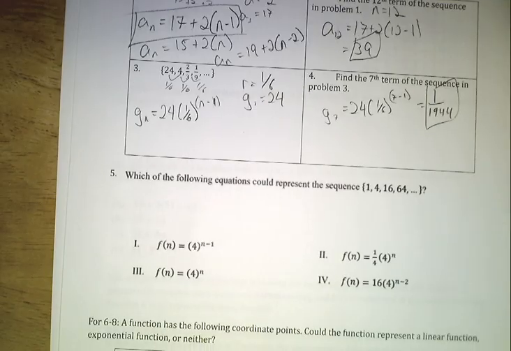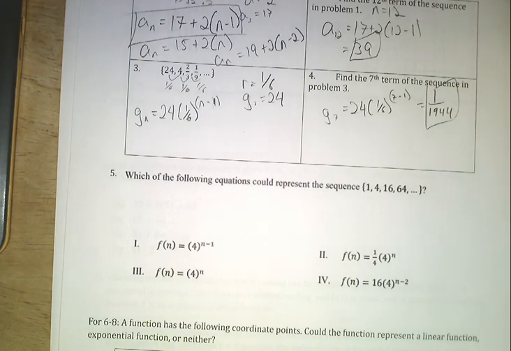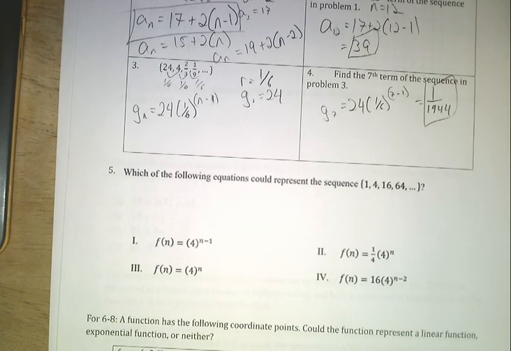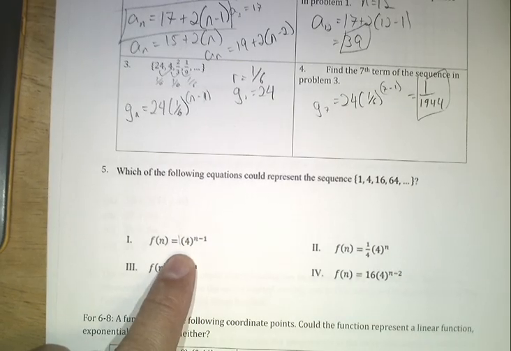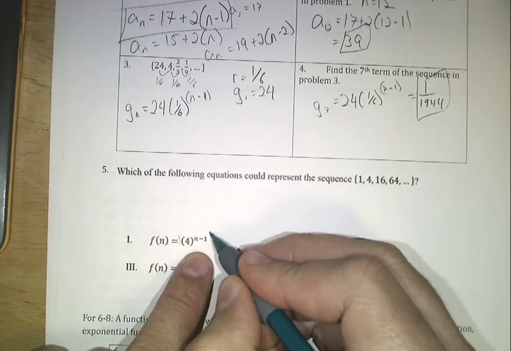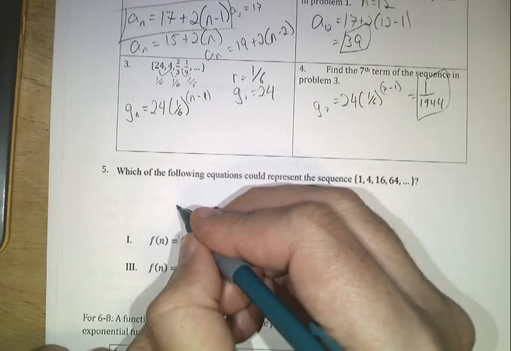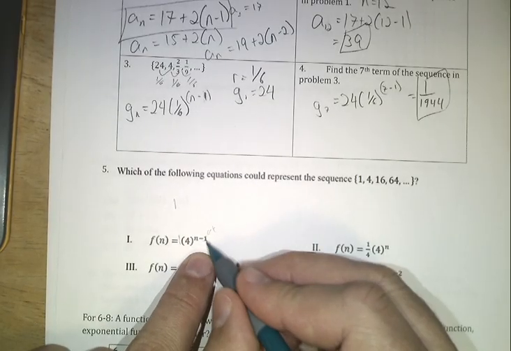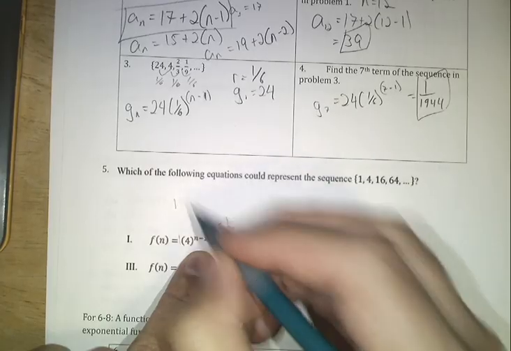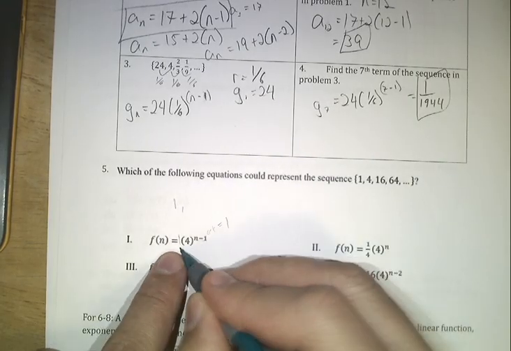Okay. Which of the equations could represent the sequence? Now, this one it didn't say select all that apply, but it's select all that apply. So looking at this one, there is an understood 1 here, and this is a 1 right here. So this is our k. Since k equals 1, the first term of our sequence should be 1.